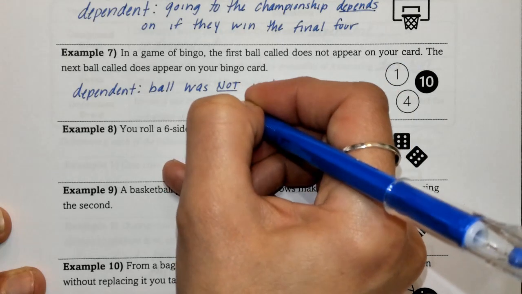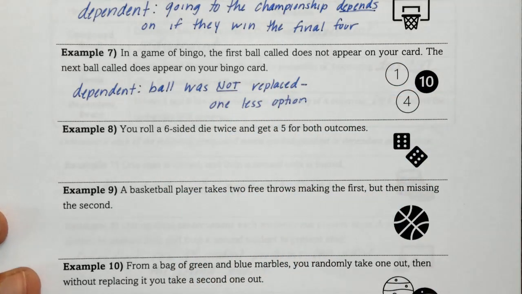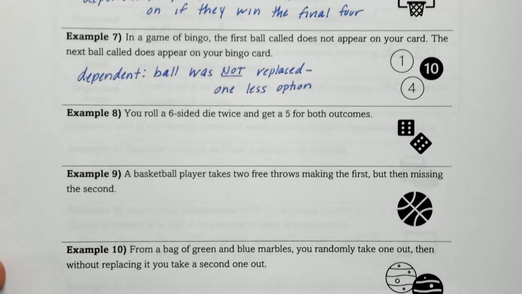So we have one less option. Okay, we don't have the same amount, like with the cards earlier. We had 52 cards. We put it back. We still had all 52. Now we don't have, let's say there are 50 bingo balls in there. Well, now once one's drawn, we don't have 50 anymore. We have 49. So it is going to be dependent.